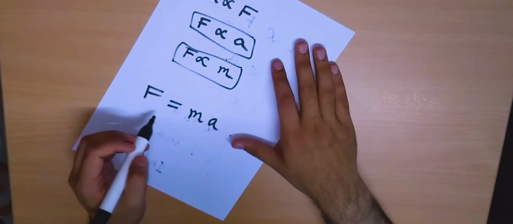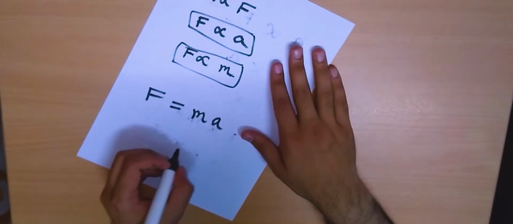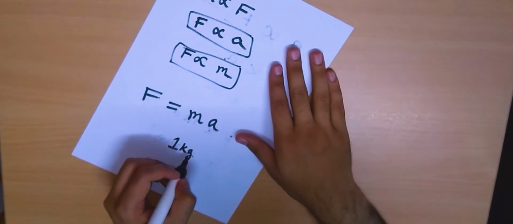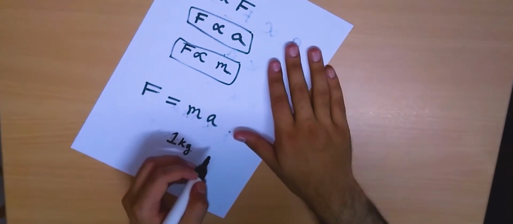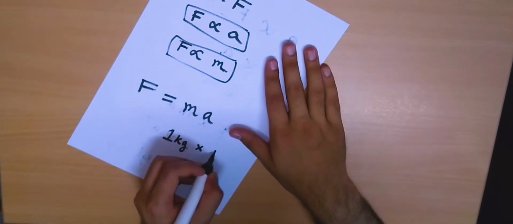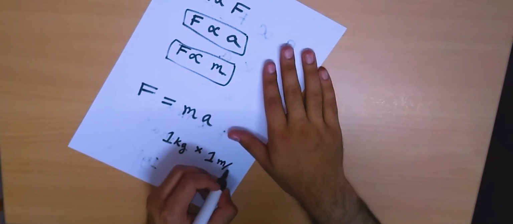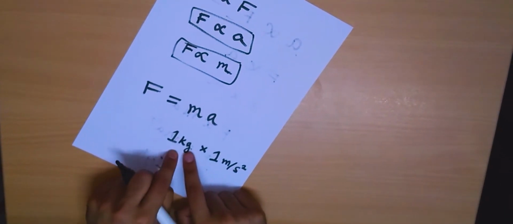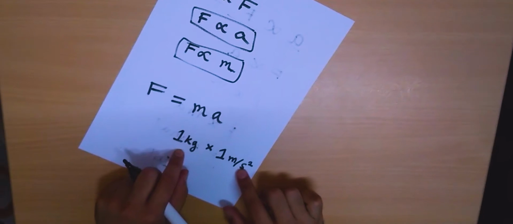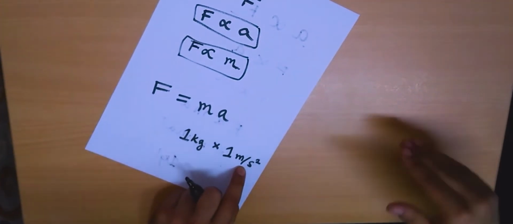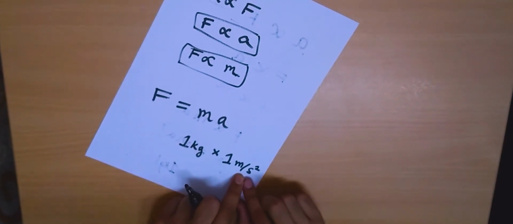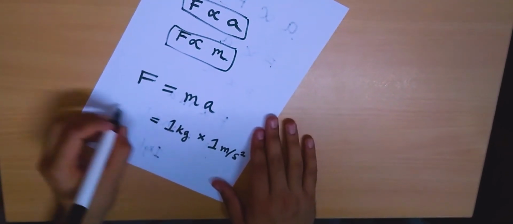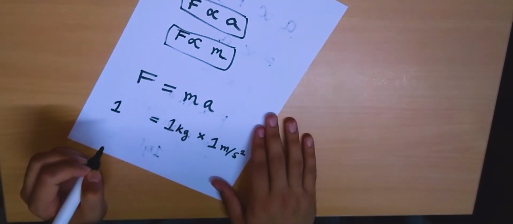So this means that if I have to, let's say, accelerate a mass of 1 kg by, let's say, 1 meter per second square, what I do is 1 kg into 1 meter per second square. So I'm accelerating a mass of 1 kg with an acceleration of 1 meter per second square. So every second I'm gaining 1 meter per second of velocity. So to do this I need 1 unit of force.